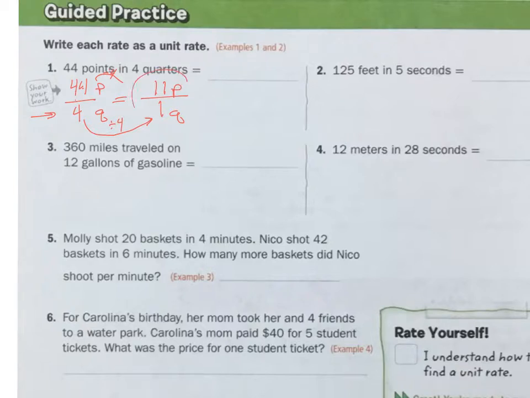So the unit rate is 11 points per quarter. Q-U-A-R-T-E-R-S, quarter, okay? So 11 to 1, 11 points per quarter.